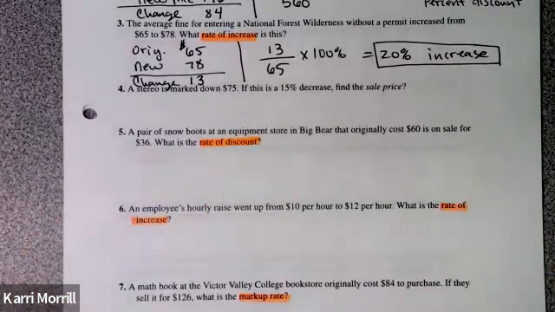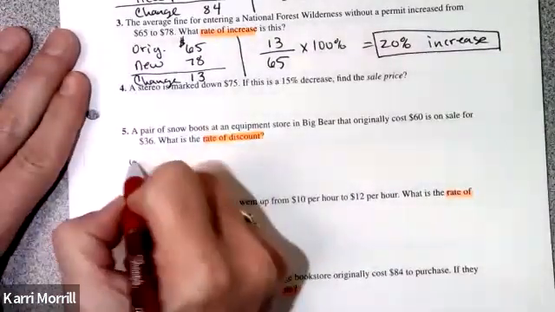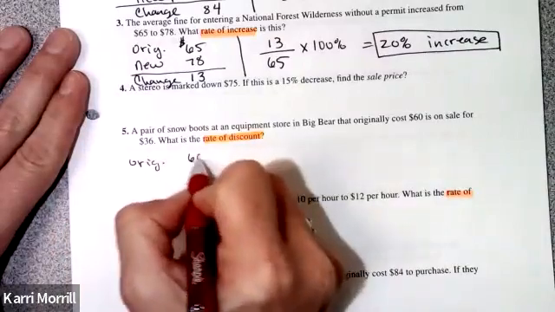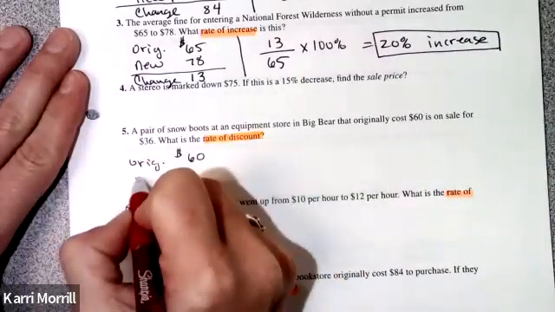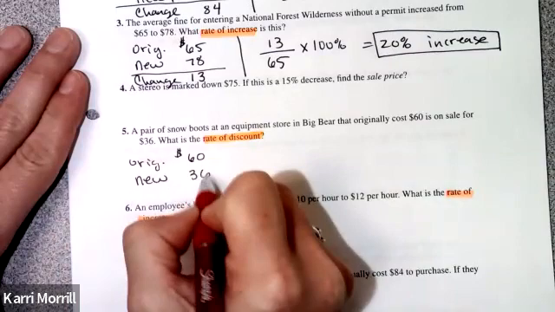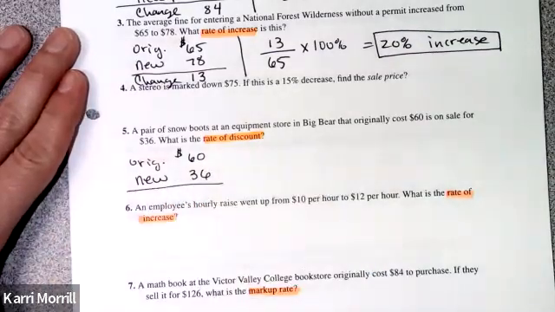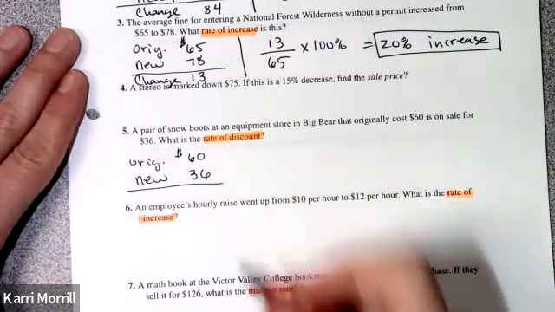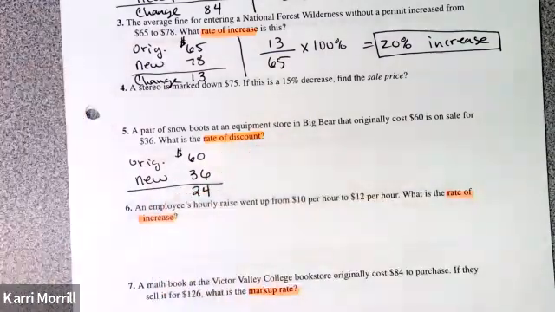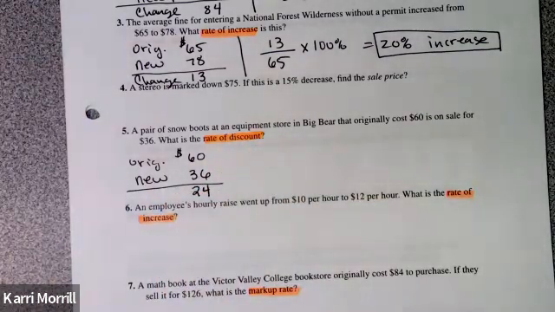So a pair of snow boots at an equipment store in Big Bear that originally cost $60 is on sale for $36. What is the rate discount? So it originally cost $60. It's on sale, so that's the new price of $36. So 60 minus 36 is 24. So it decreased by $24, right? That was the change in the price.